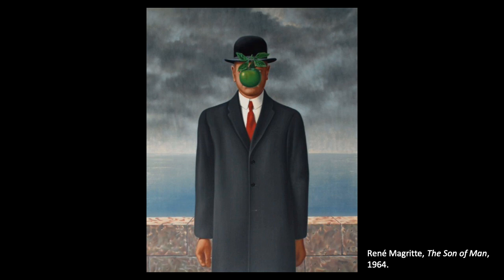And our interest here is really in seeing what's hidden, right? There's an apple that is covering this man's face, but that's where our attention goes. It's in the center of the painting. It's the most saturated object there in terms of color, but we can't see what's being hidden behind it, so that piques our interest.